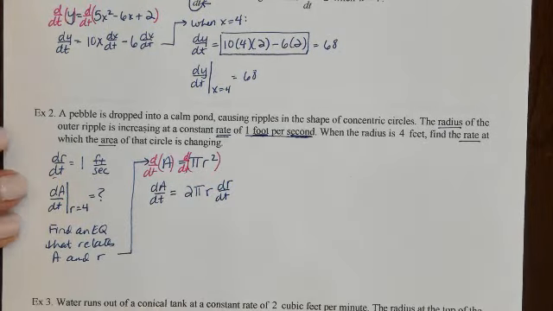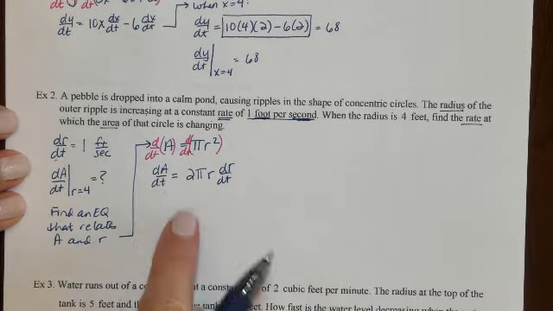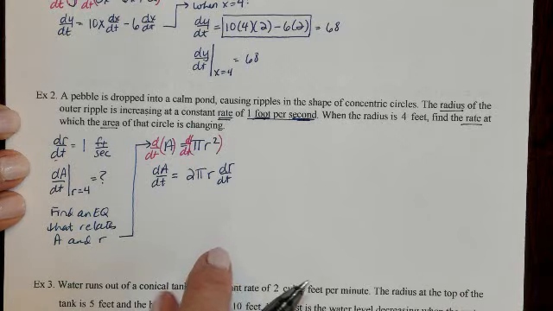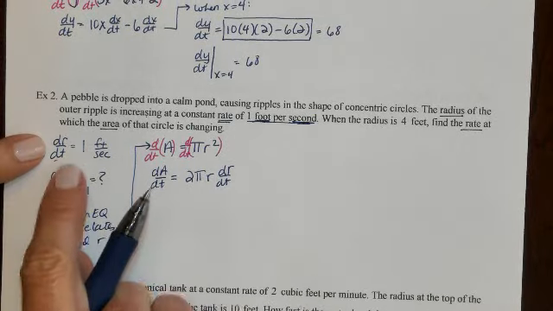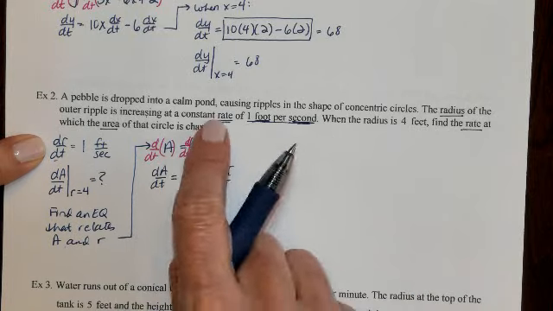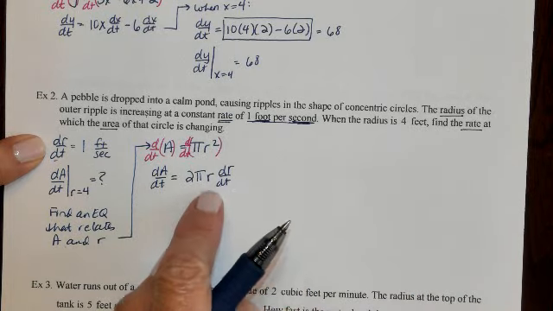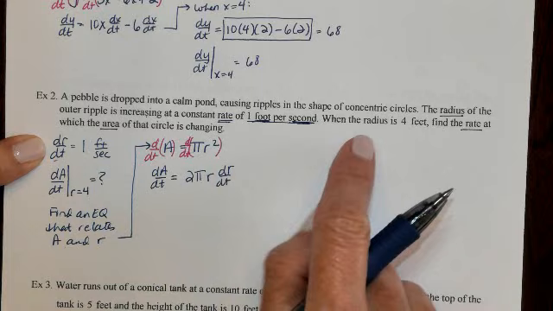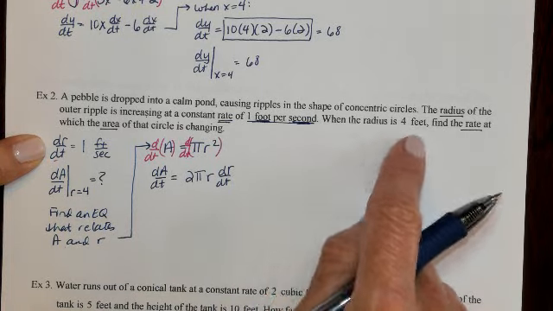So take the derivative, and now after you take the derivative, never before you take the derivative, always after, now plug in the numbers that you know. Okay, I know that dr/dt is 1, and that's a constant, right? So it's always 1, so I can put 1 in place of dr/dt. And then I want dA/dt when the radius is 4.